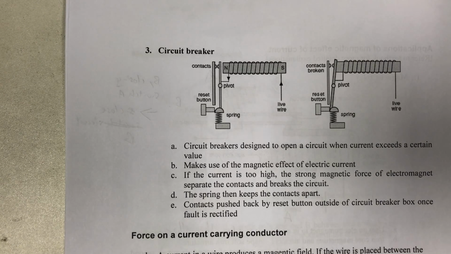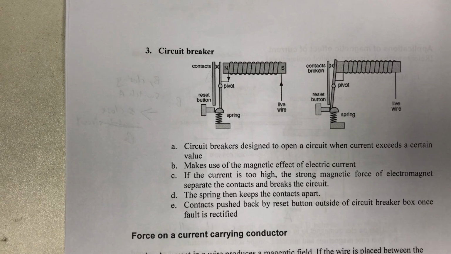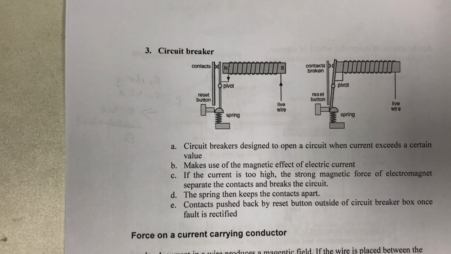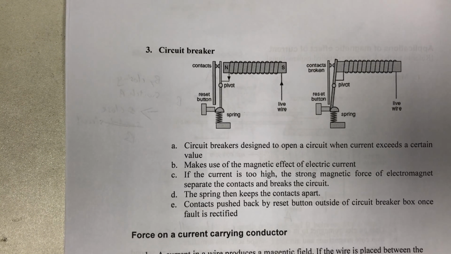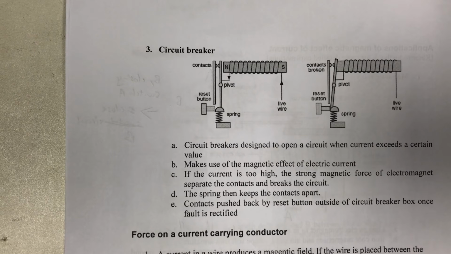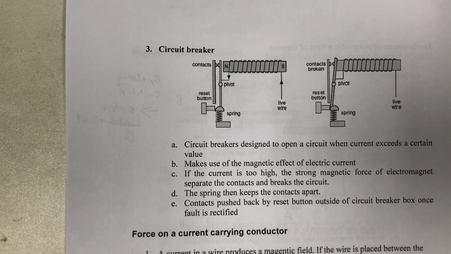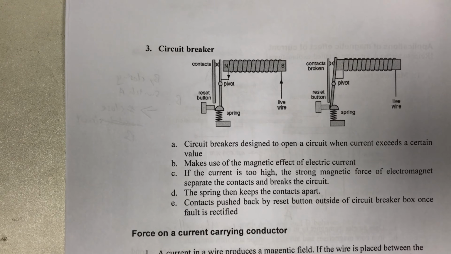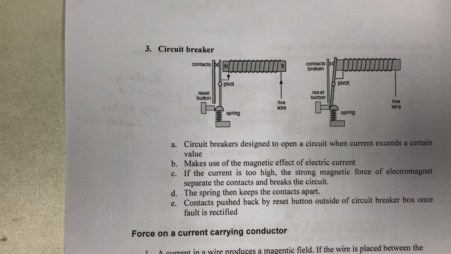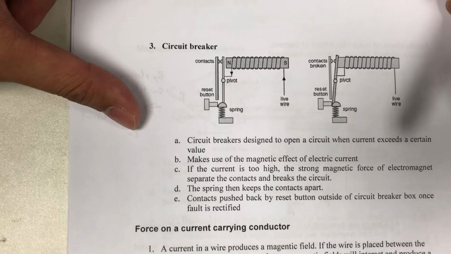For those who have forgotten, we have learned the circuit breaker in practical electricity. It's the one where, when there's a big or excess current flowing into the circuit, it will cause the current to be cut off. Once the current is cut off, it breaks the circuit, not allowing the excess current to flow into the house, into the circuit itself. But it's also able to reset itself. So it's a little bit different from the fuse, but the idea is something like the fuse as well.